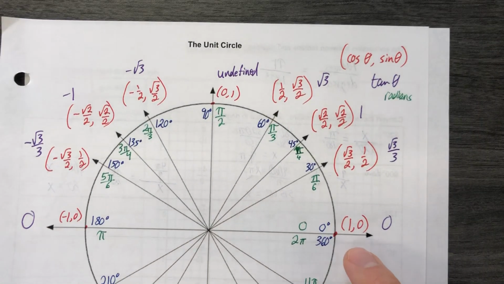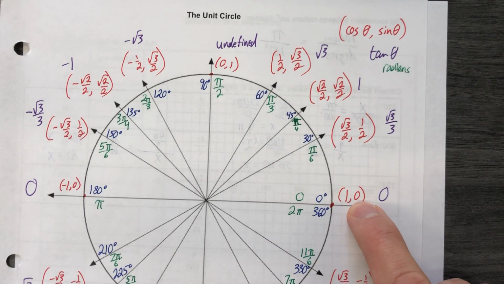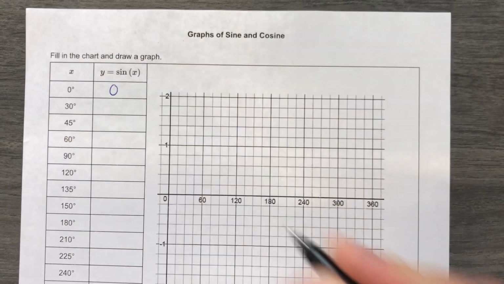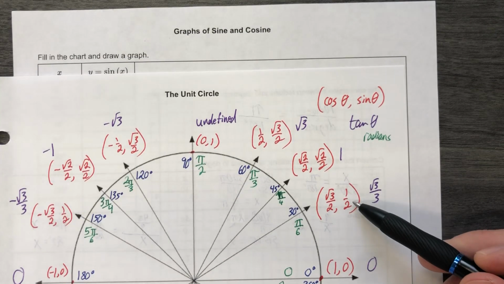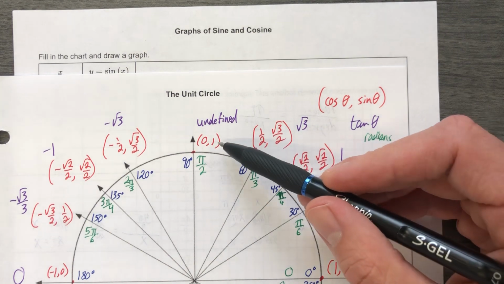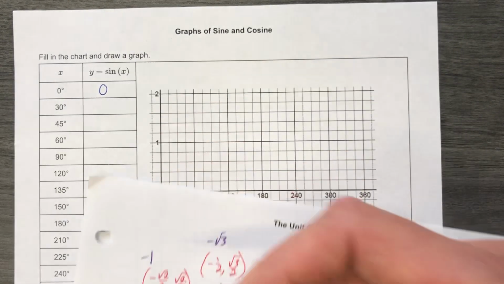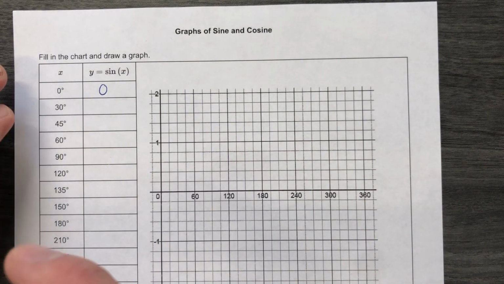So here goes. Sine of 0 degrees, that's the y value, that would be 0. So we're going to put a 0, let's put it right here in blue. Sine of 30 degrees, it's the y value, that's 1/2, and then square root of 2 over 2, and then square root of 3 over 2, and then 1. We're basically just going to keep going around the circle. That's what we're doing as we fill in this table. So I'm just going to set the unit circle aside and fill in the table from here.